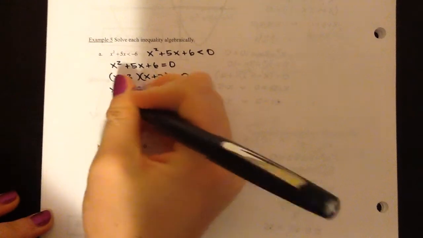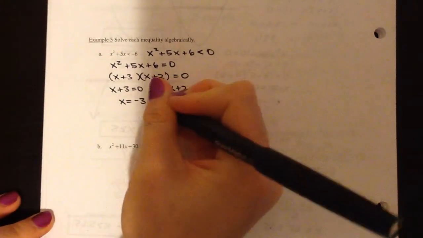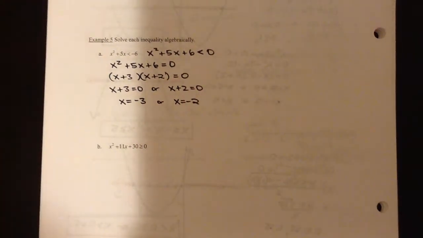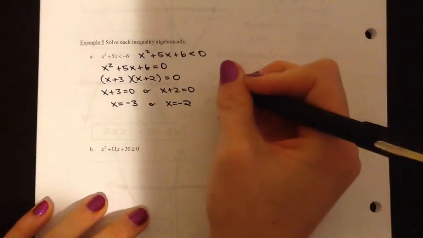So here I subtract 3 and I get x equals negative 3. Or I subtract 2, and I get x equals negative 2. So those are my two solutions. Those are my two x-intercepts. Okay, now this one, I'm going to plot negative 3 and negative 2 on a number line. I'm not actually going to graph the parabola. So I'm going to plot them on a number line.